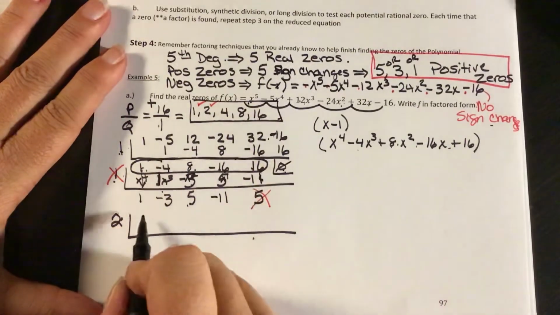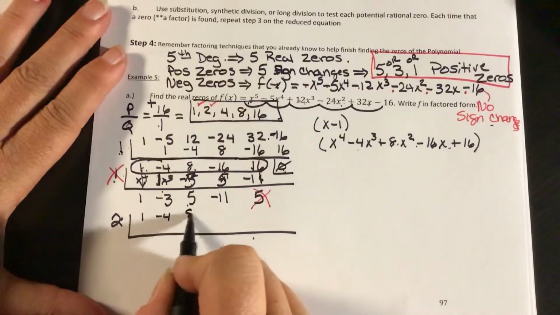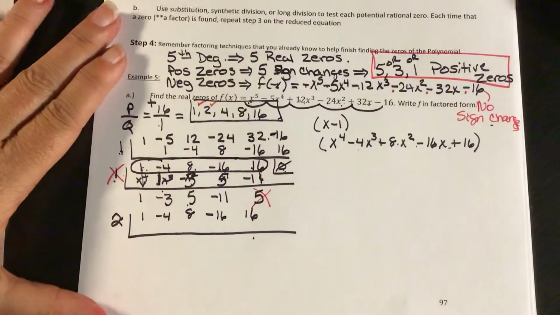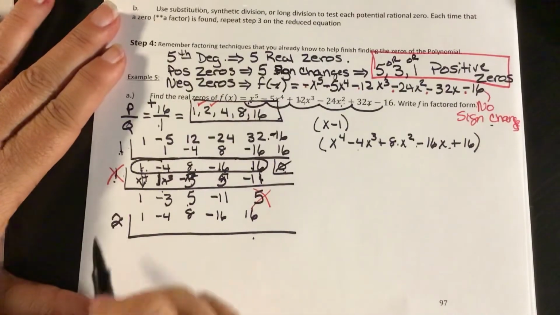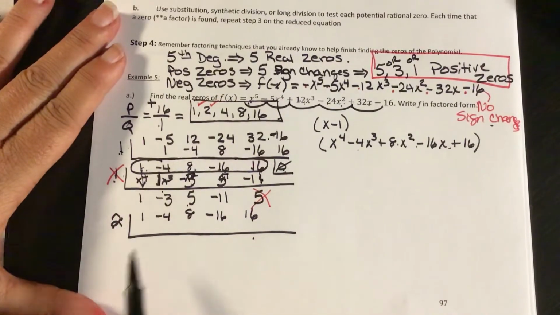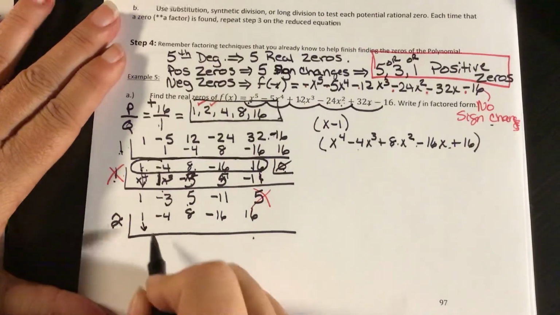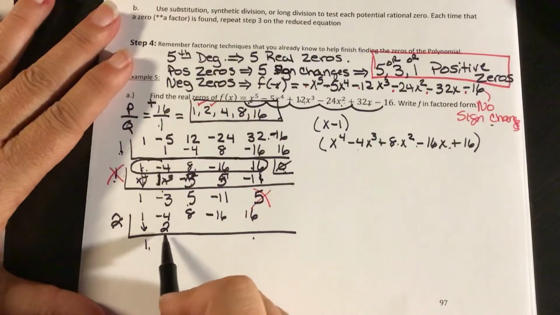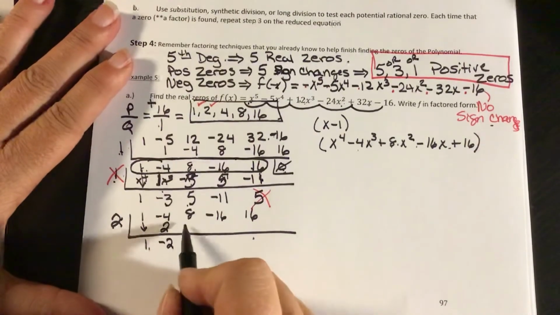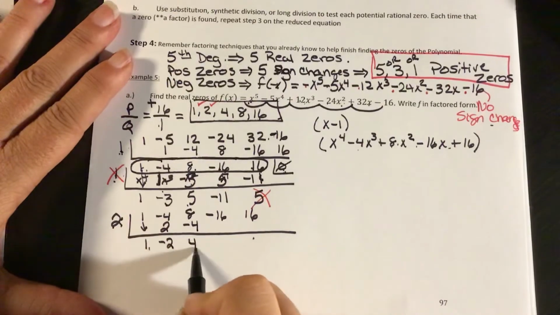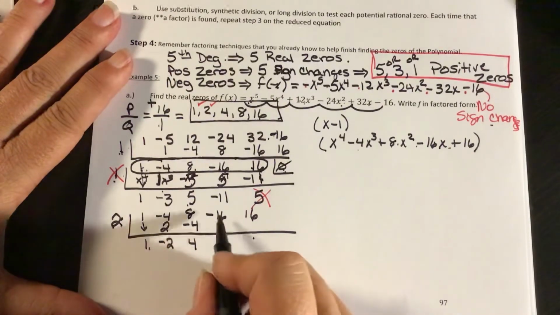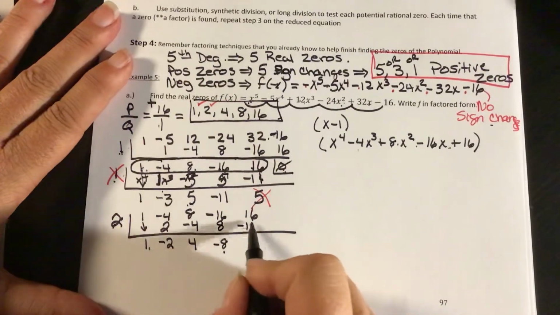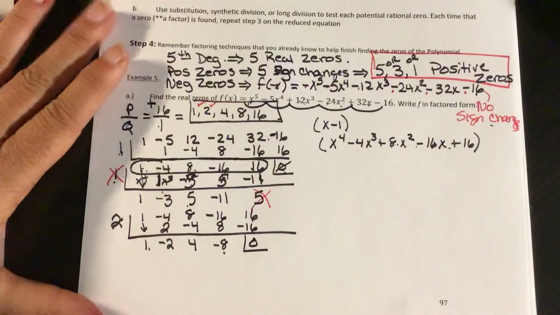So I'm going to use 1, negative 4, 8, negative 16, and 16. I'm going to test to see if 2 is a 0. I bring this down. 2 times 1 is 2, negative 4 plus 2 is negative 2. This would be negative 4, and this is 4. 2 times 4 is 8, so this is negative 8. 2 times negative 8 is negative 16, remainder 0.